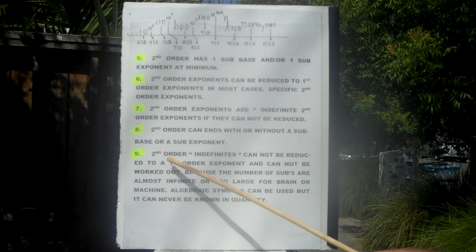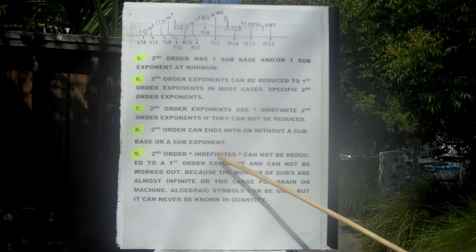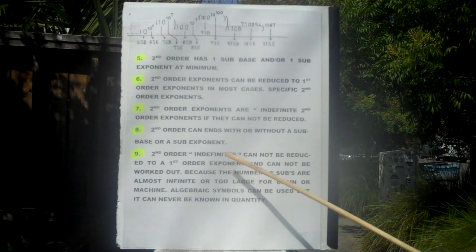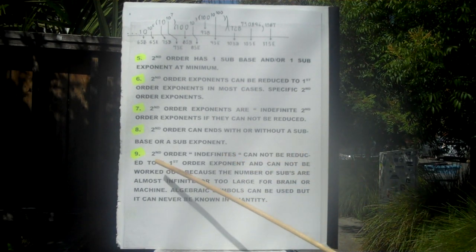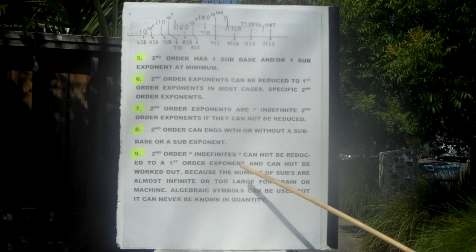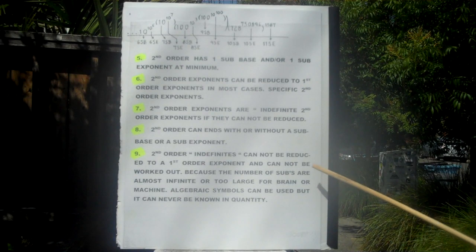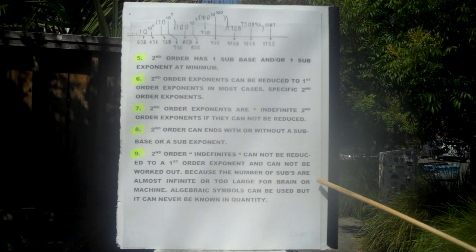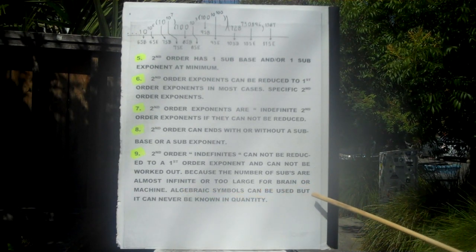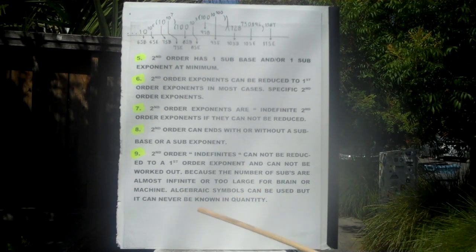Number 9, second order indefinite exponents cannot be reduced to a first order exponent and cannot be worked out because the number of subs are almost infinite or too large for brain or machine. Algebraic symbols can be used in some places, but it can never be known in quantity.